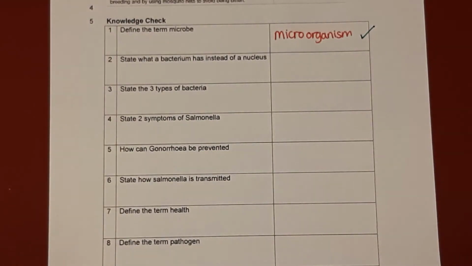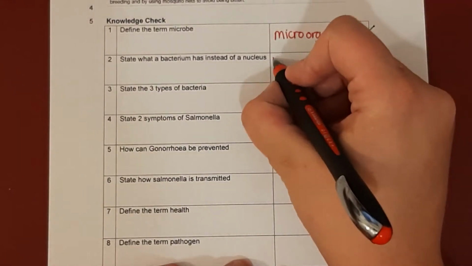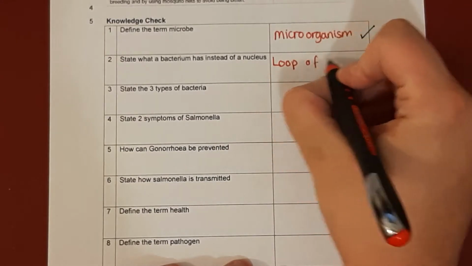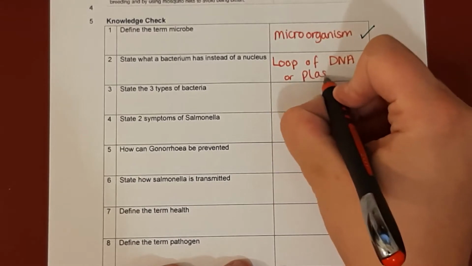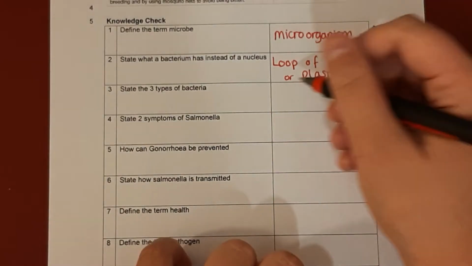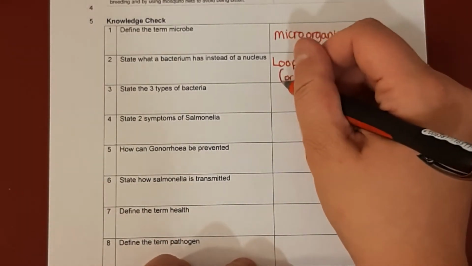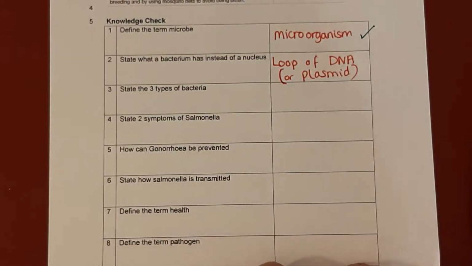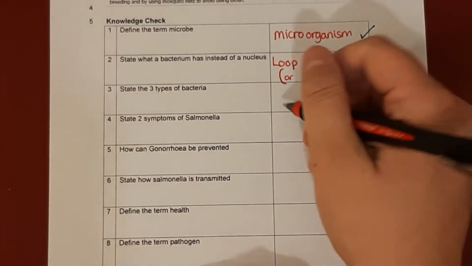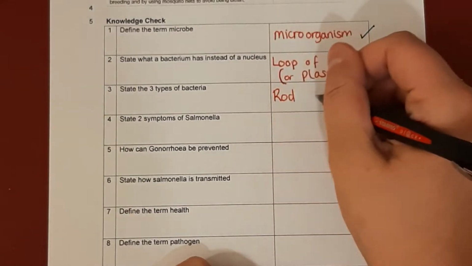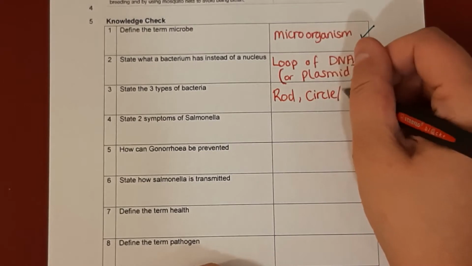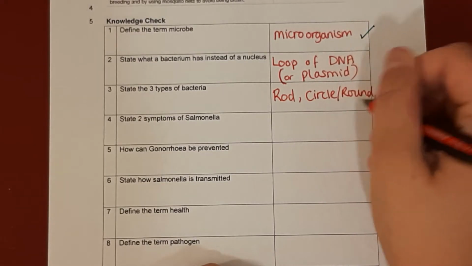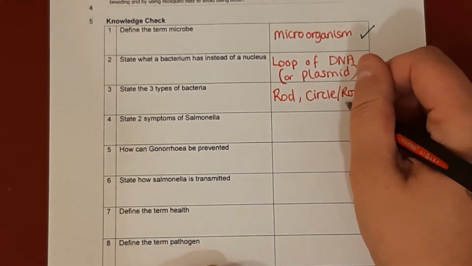Question 2. State what a bacterium has instead of a nucleus. So it has a loop of DNA or a plasmid. Question 3. State the 3 types of bacteria. So we have rod bacteria, which are like sticks. We have the circle or round bacteria, sometimes called coccus, and we have the spiral bacteria.